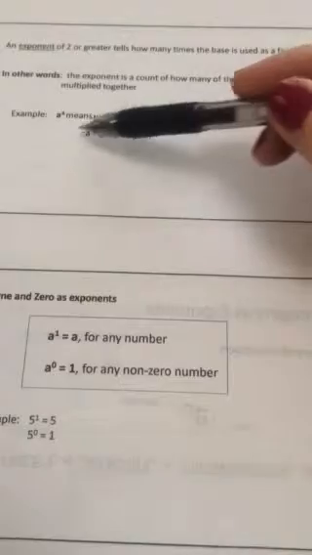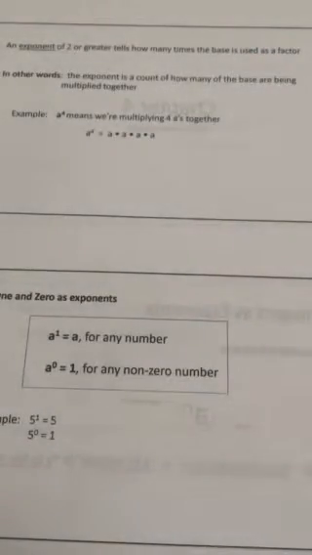It says an exponent of 2 or greater tells how many times the base is used as a factor. So that's a technical way of saying that the exponent is basically a counting number. It counts how many of the base number are being multiplied together. So a to the fourth means we have 4 a's that we're multiplying together. The 4 is just telling you how many, it's a count. So there's going to be 4 of that base number that you're going to multiply together. Okay, so that's what that basically means.